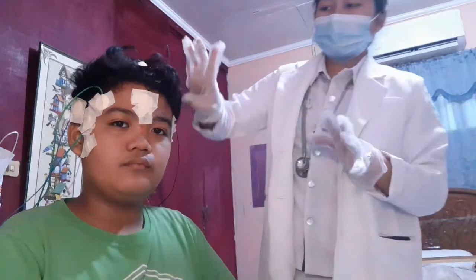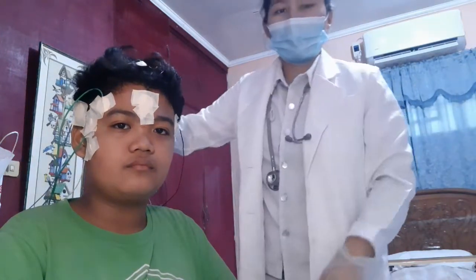After we place all the electrodes with gauze on our patient, we will secure it at the back. Okay, move, sir.